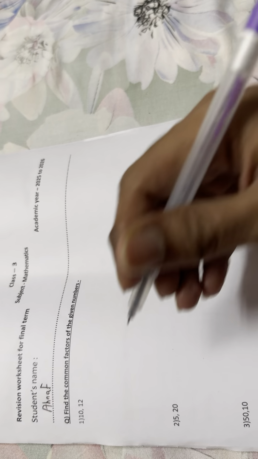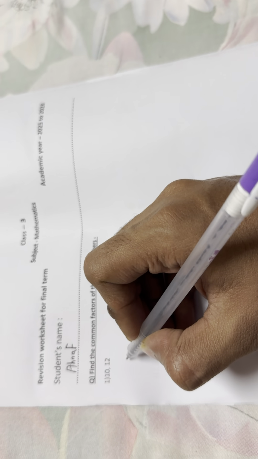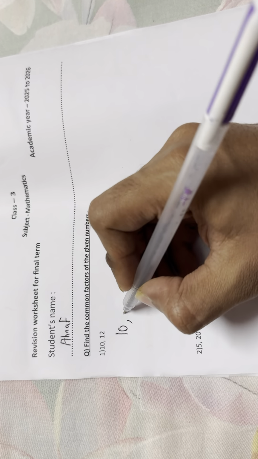So everyone, look at page number 1. This is the first math. Find the common factors of the given numbers. So we have 10 and 12, right?